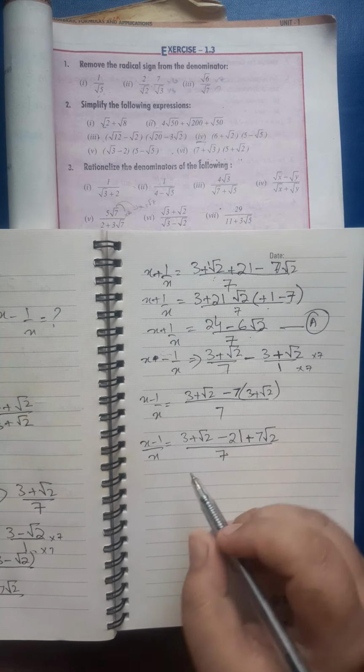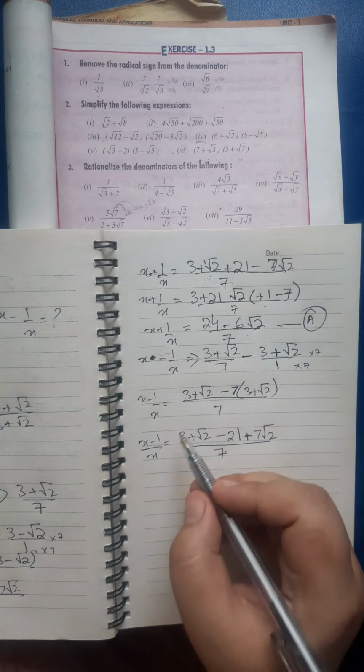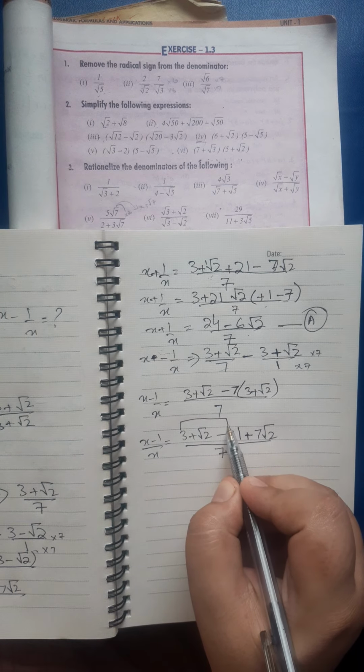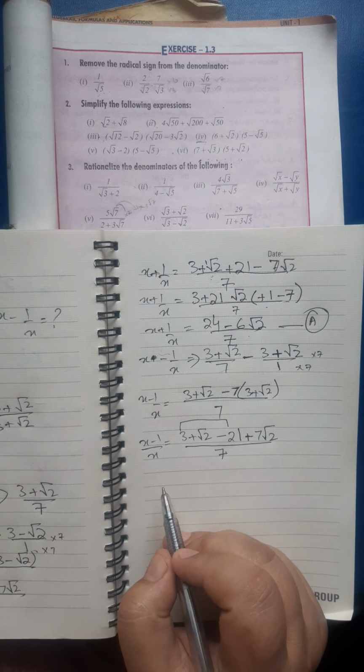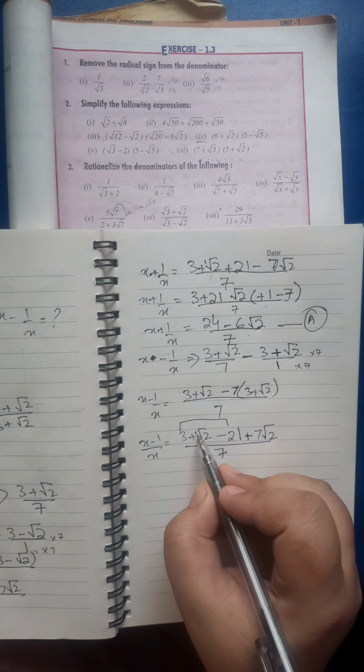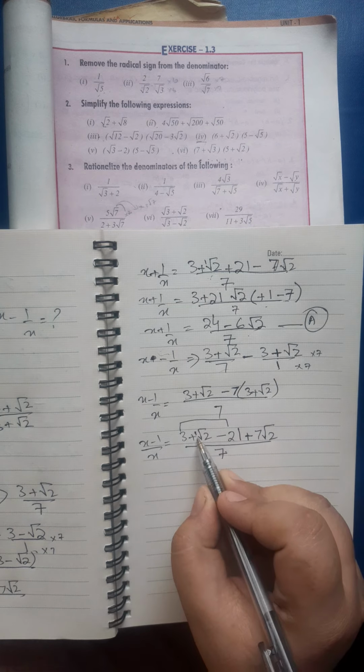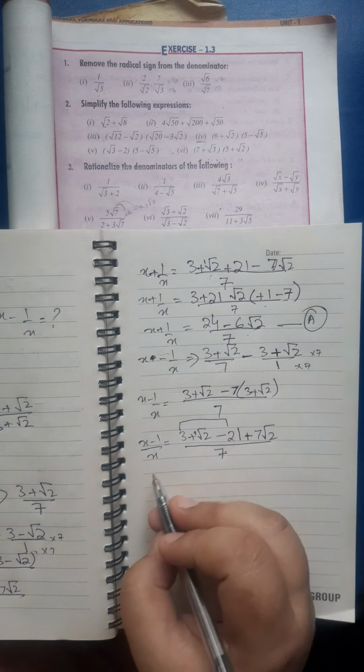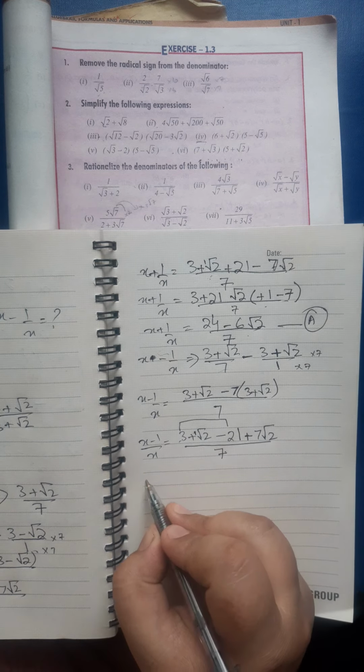It was positive. Then we see that this 3 and this 1 will solve together, and here is the index 1 which is not visible. You can see if there is no index it's 1, and here the index is 7, so we have to solve both of them.